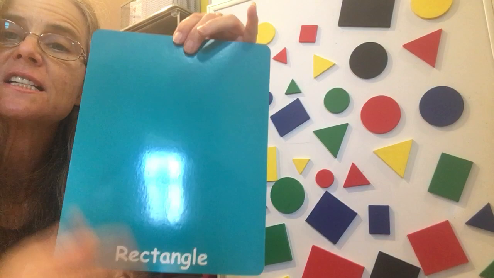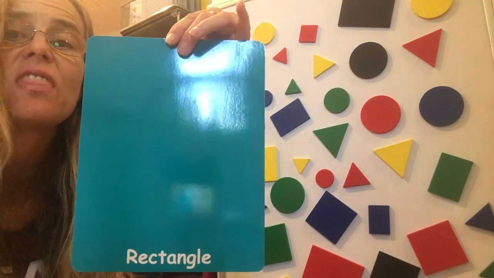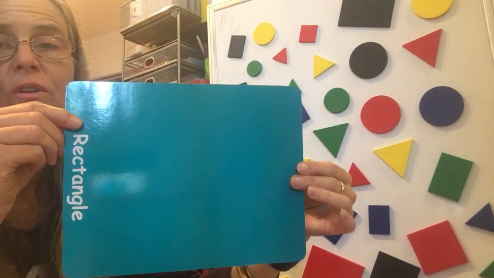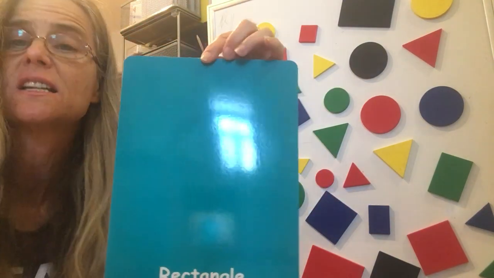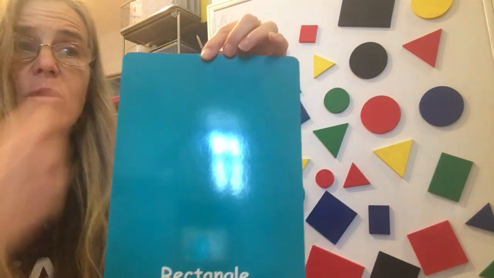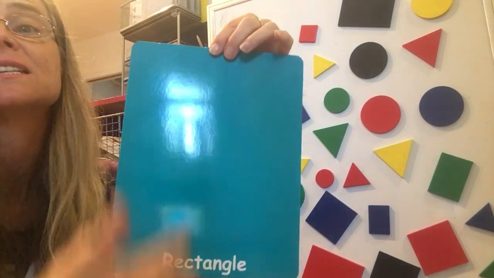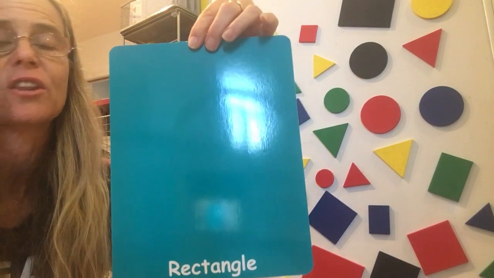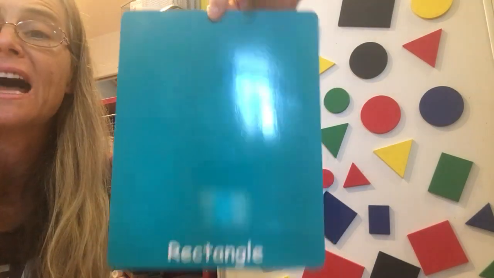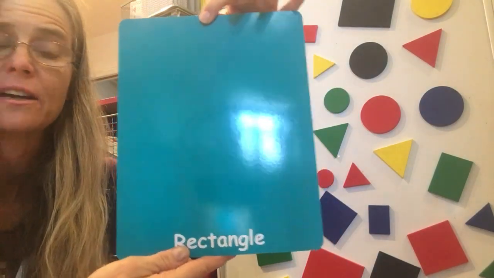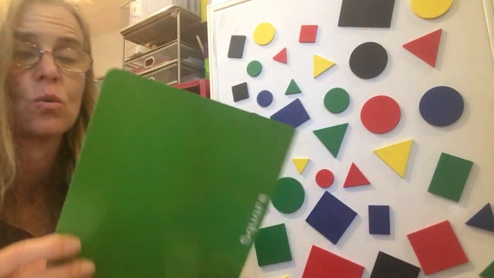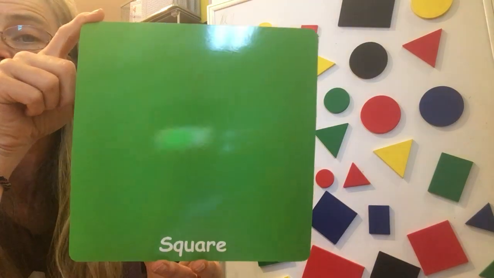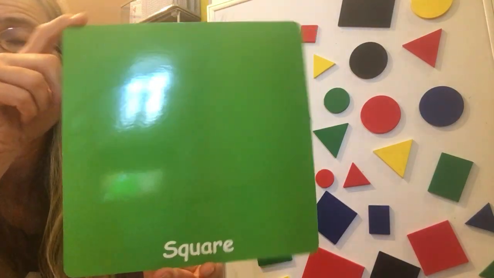The only thing different is this has 2 sides that are long, and they can be this direction or this direction, and it has 2 sides that are shorter. Now, the 2 shorter sides have to be the same length as each other, and the 2 longer sides have to be the same length as each other. But all 4 sides do not have to be the same for it to be a rectangle. A square, all the sides have to be the same, and so we say it's a special rectangle, and it's rectangular.